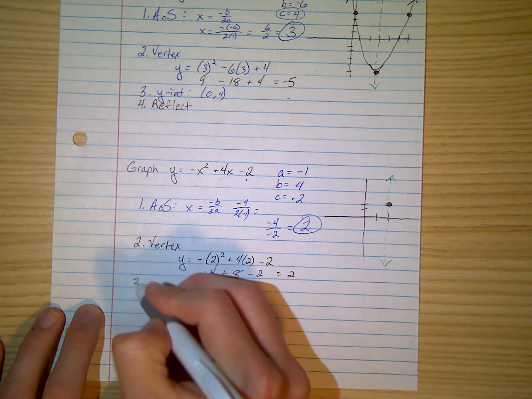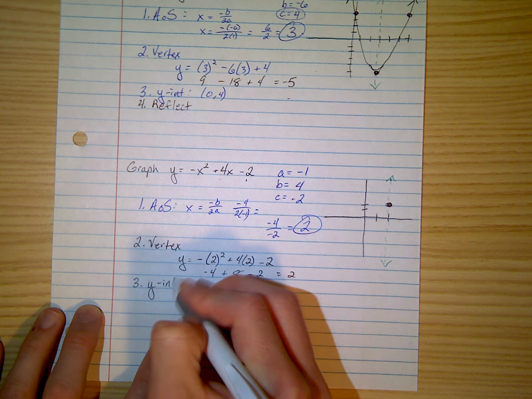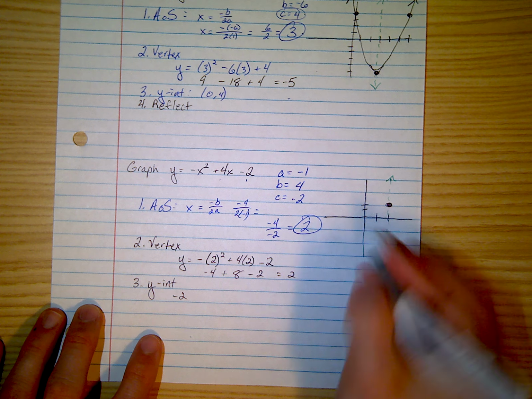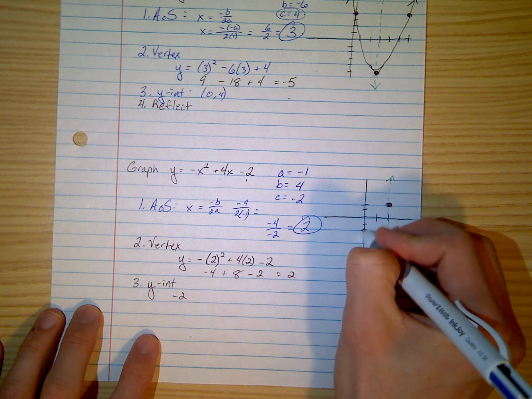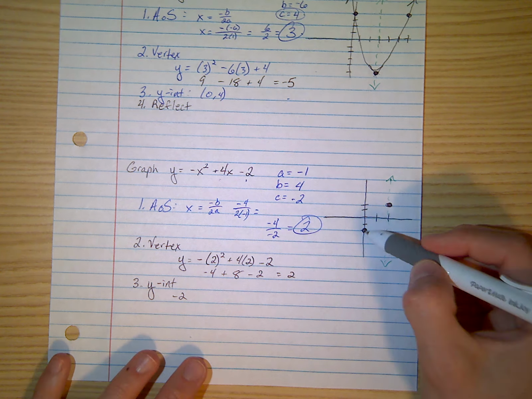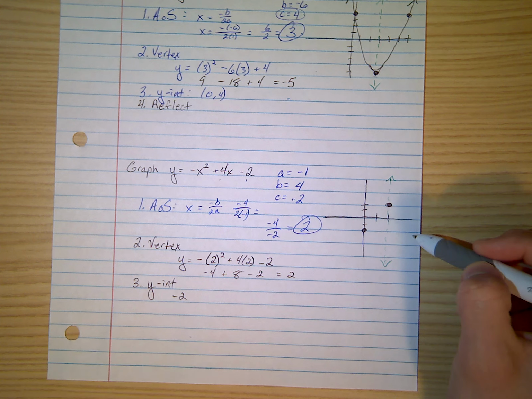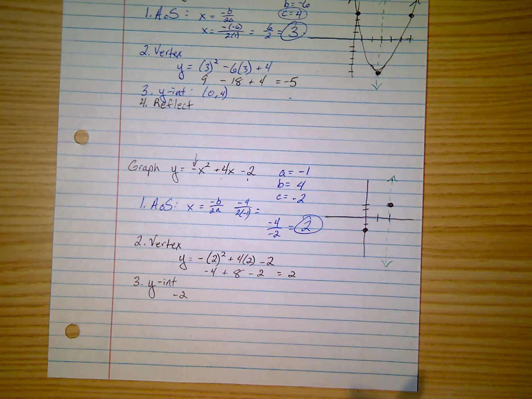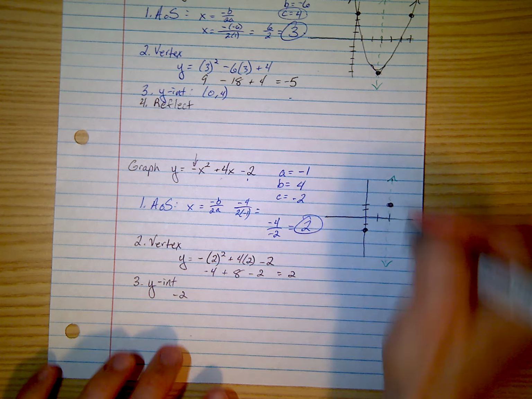Okay, step 3, easiest one, y-intercept. What is it? Well, it's negative 2. It's the value of c. So you come over to your y-axis and you put a point there. But wait a minute, if I reflect the point over here, my parabola is going to be upside down. Yeah, that's the point. If this leading term is negative, then it is going to be upside down.